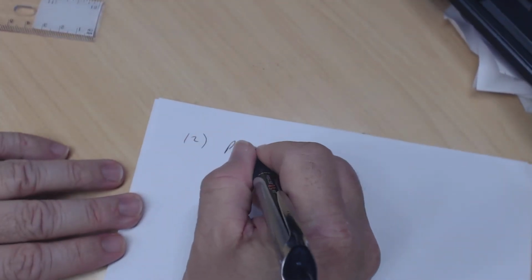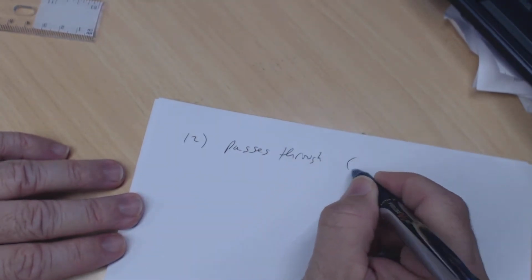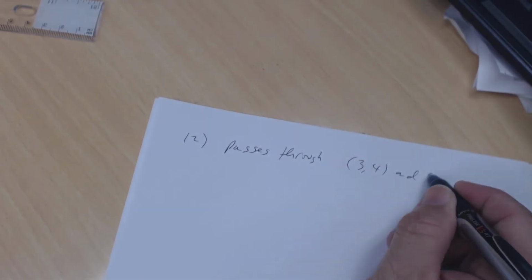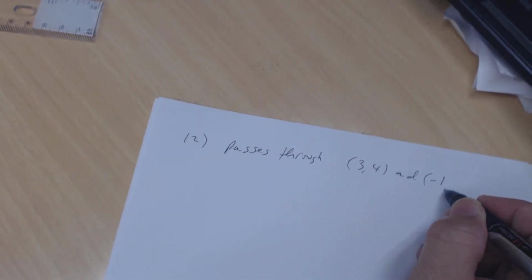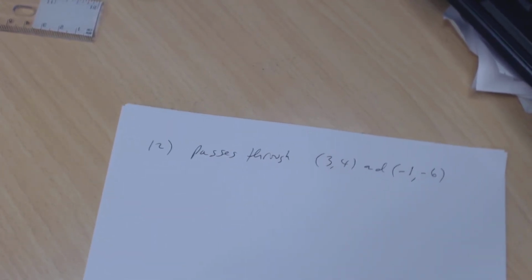Okay, number 12, let's say this line passes through these 2 points. Let's say the 2 points are (3, 4) and (-1, -6). So (3, 4) and (-1, -6).